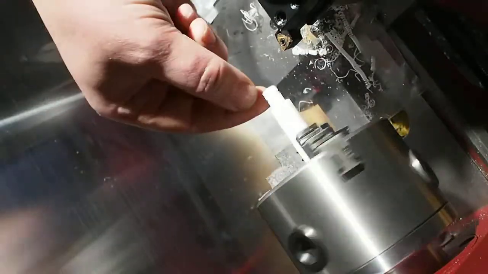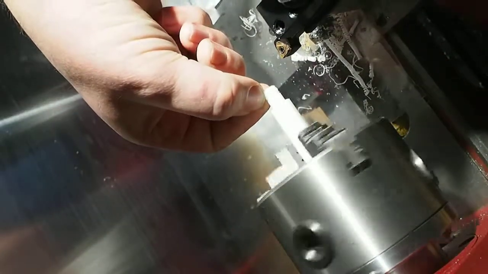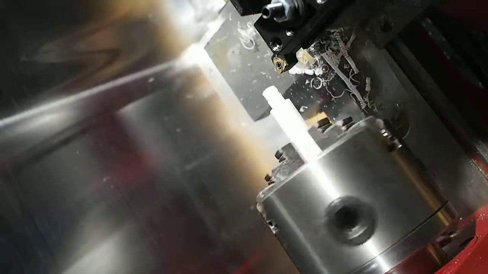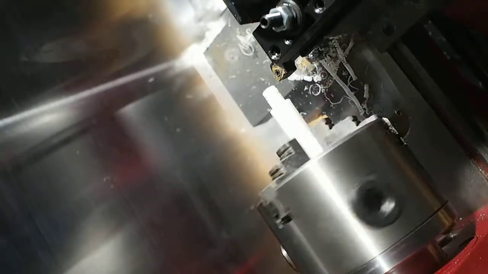It did not prompt me, so it remembered the tool that was in there. So now we're going to approach the part. And again, this isn't going to look right because my previous attempt is on here, but I can cut that off after I confirm that this works. So we're coming in on the part. And that looks much better.